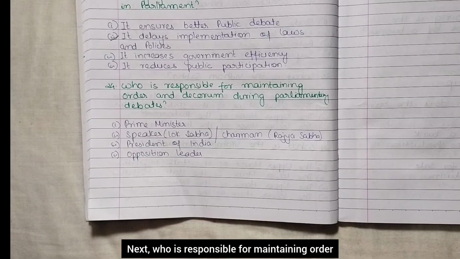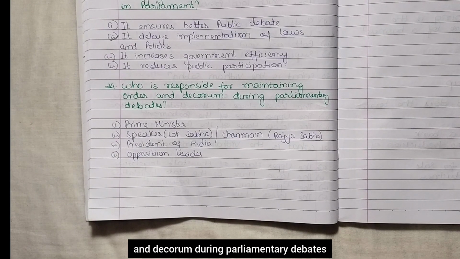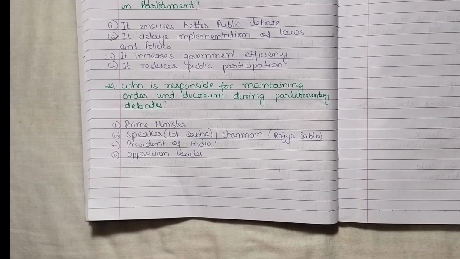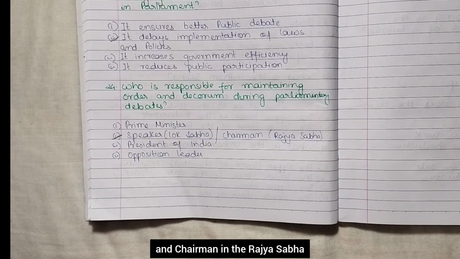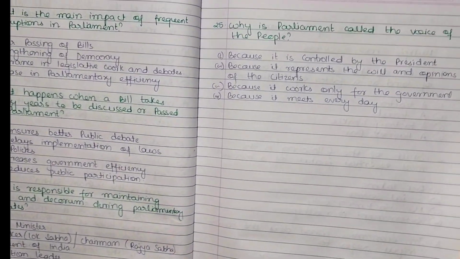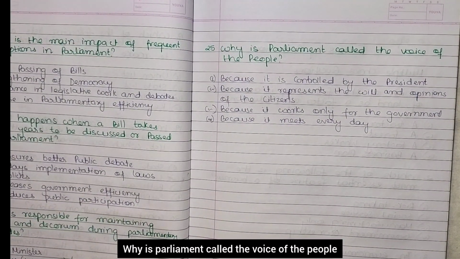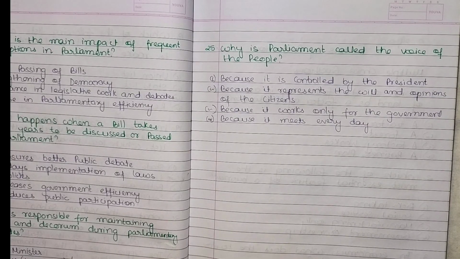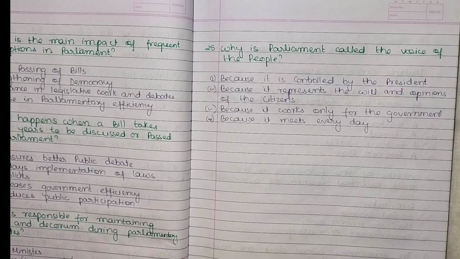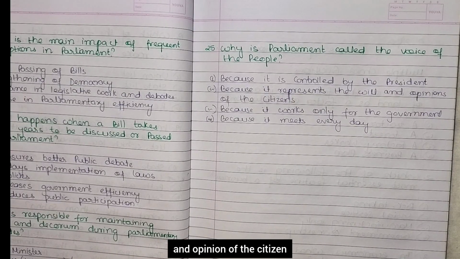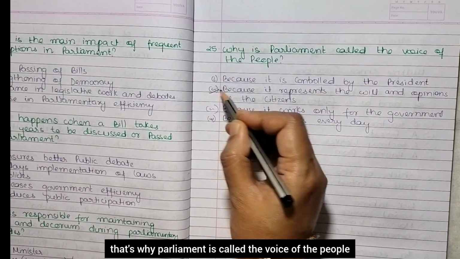Next, who is responsible for maintaining order and decorum during parliamentary debates? The options are Prime Minister, Speaker Lok Sabha, Chairman Rajya Sabha, President of India, Opposition Leader. So, Speaker of the Lok Sabha and Chairman in the Rajya Sabha. Why is Parliament called the voice of the people? The options are because it is controlled by the President, because it represents the will and opinion of the citizens, because it works only for the government, because it meets every day. Because it represents the will and opinion of the citizens, that's why Parliament is called the voice of the people.